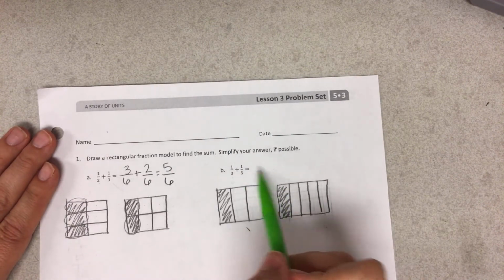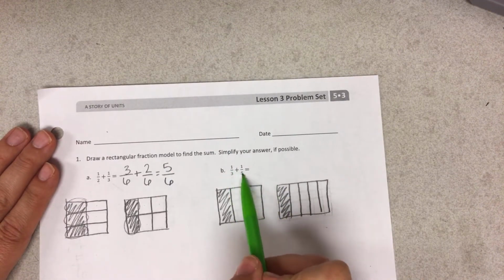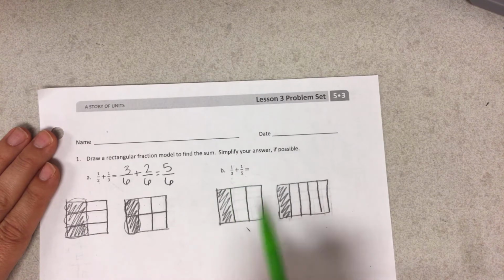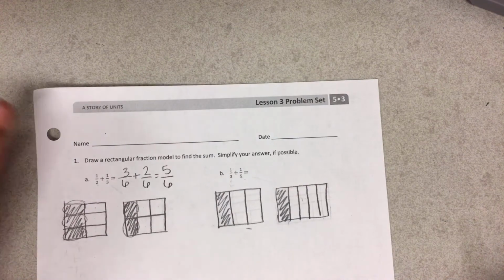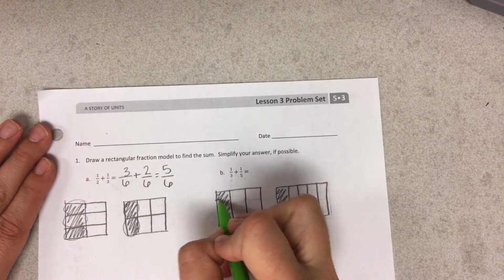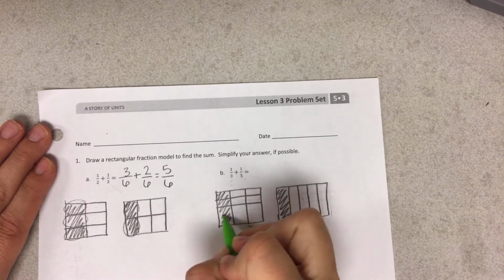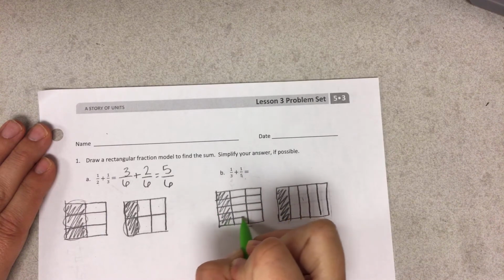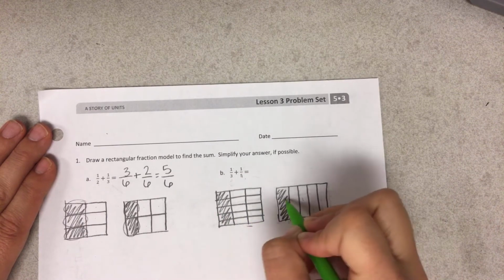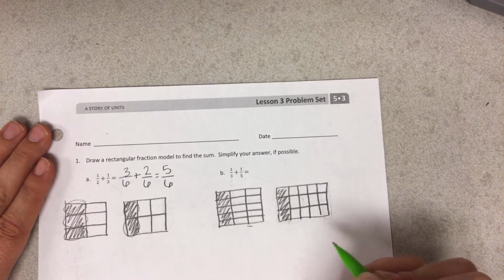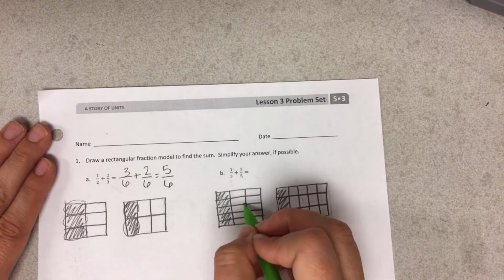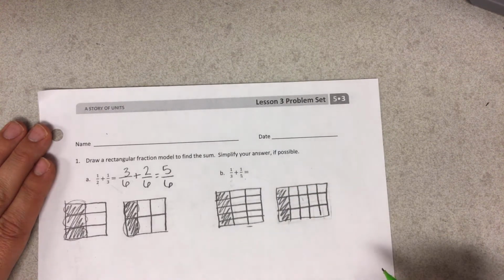So right now you're thinking in your head, I've got 1/3, 1/5. I've got 3s and 5s. What could I do to get a common denominator? Well, I want to get 15. So if I have 3, I need to have 5 different sections to show me 15. And on 5, I need to have 3 different sections to show me a total of 15. So if I were to count this up, this has 15 altogether, that one has 15 altogether.